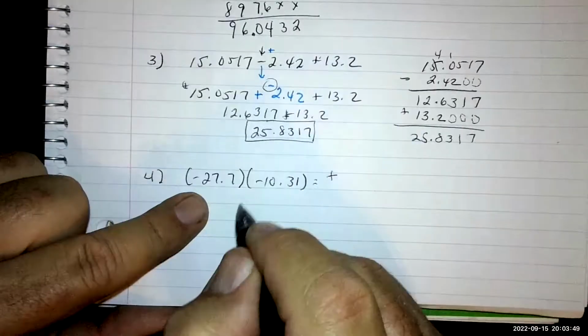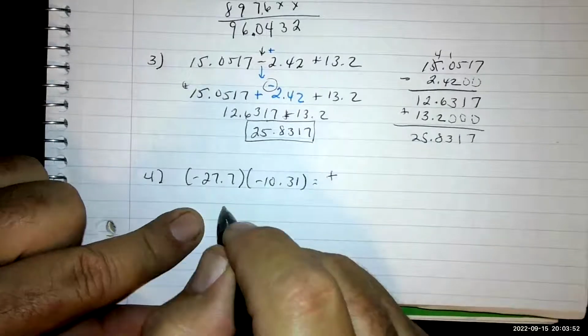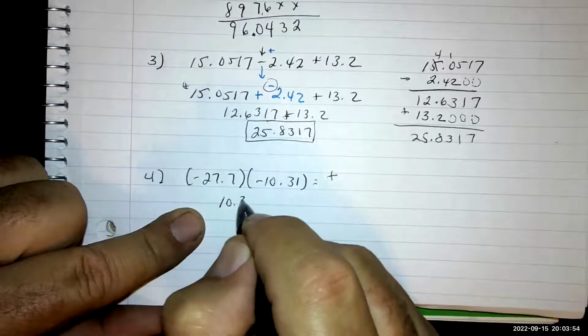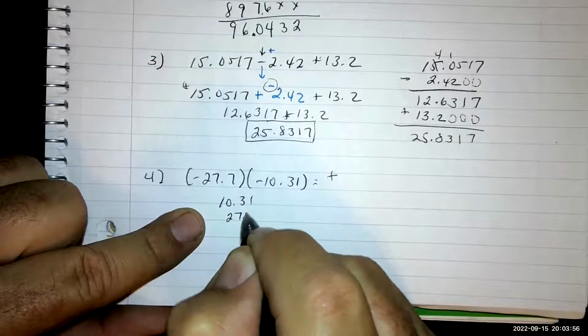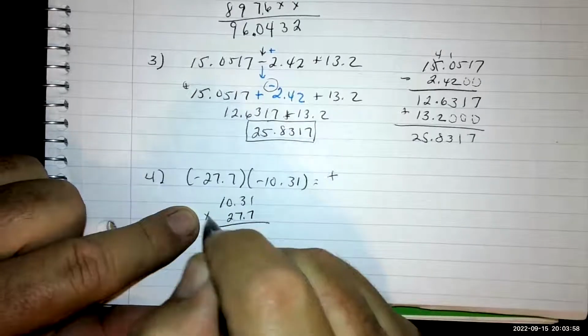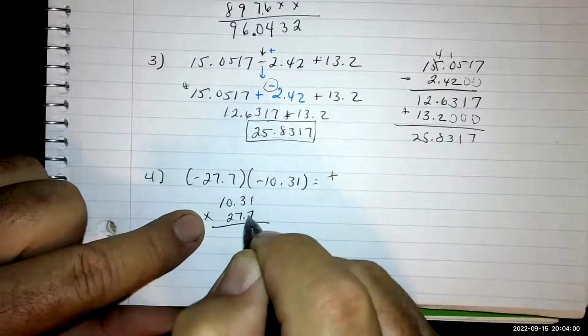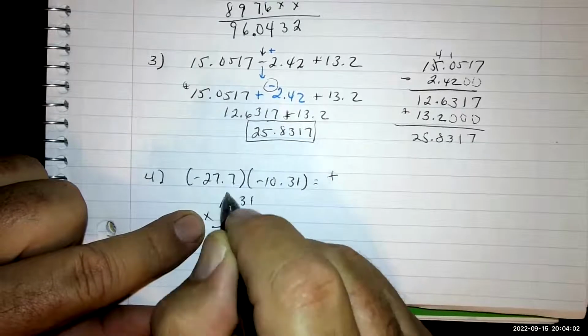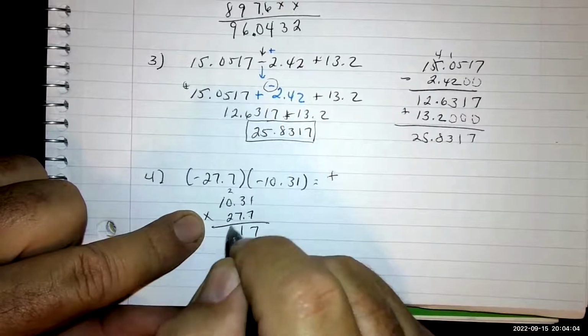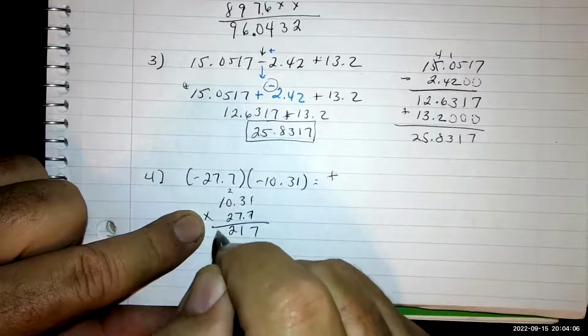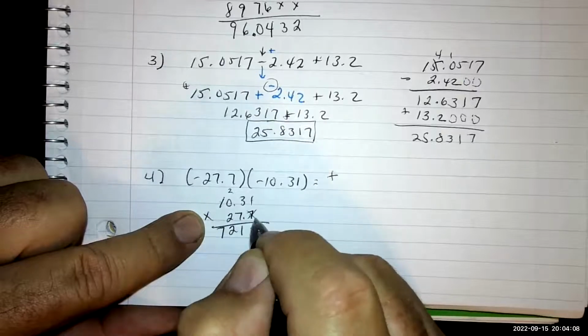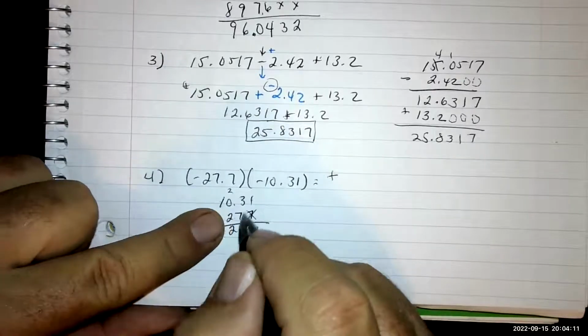So we're just going to line it up. That's 4 digits. That's 3. So I'm going to go ahead and put the 4 digit on top and the 3 digit on the bottom. Now I'm going to multiply. 7 times 1 is 7. 7 times 3 is 21. Carry a 2. That's 0. That's 2. 7 times 1 is 7. Finish that guy. All right, do the 7 again. And it's going to be the same thing because it's the same number.